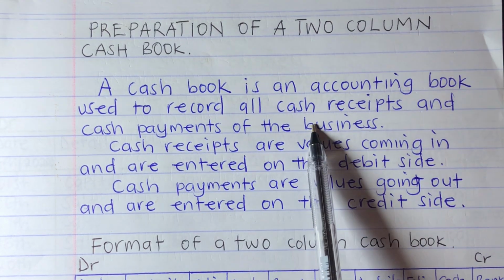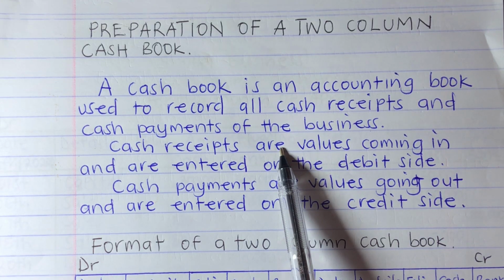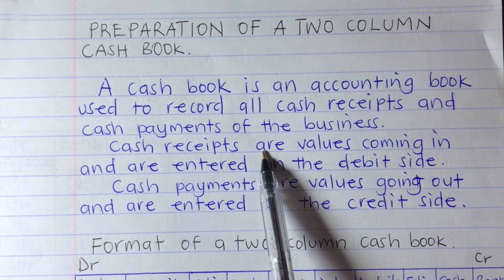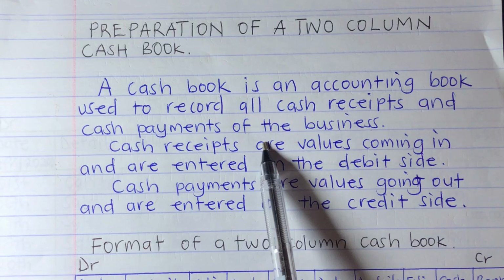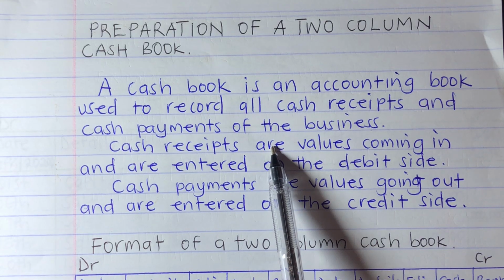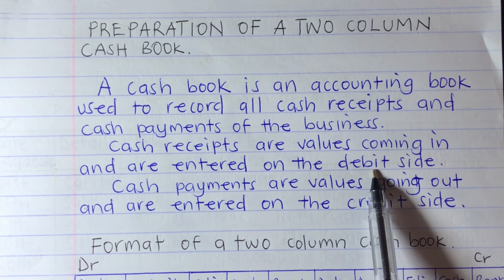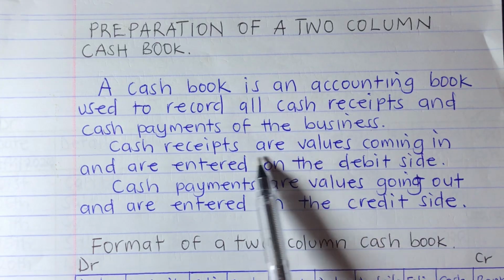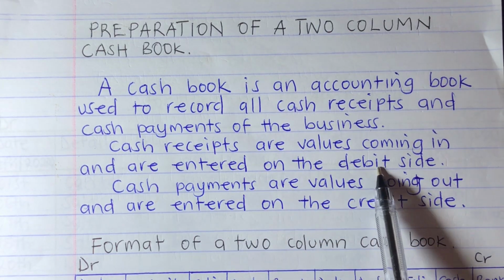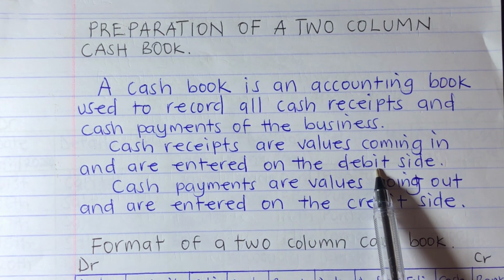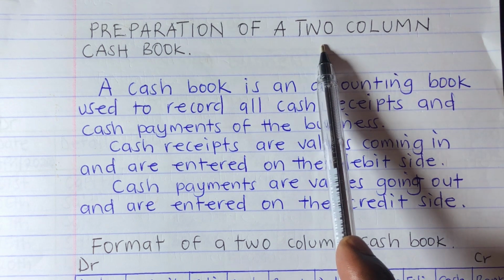Now, in the previous lesson, in the single column cash book, I told you that all transactions that are going to be bringing in money into the business are recorded on the debit side. It is also called receiver side, and it is the left hand side of the account or the cash book. So all transactions, they are also called cash receipts, are recorded on the debit side. It's the same thing in the two-column cash book also.